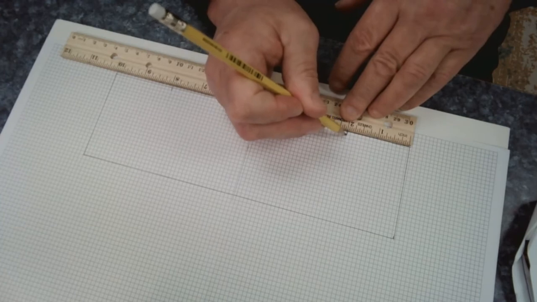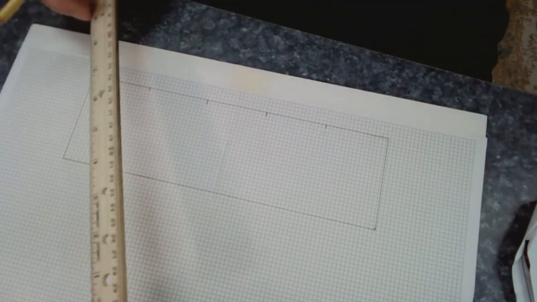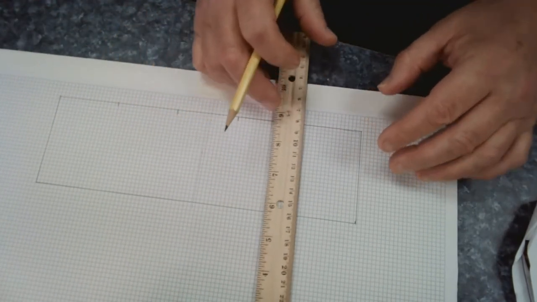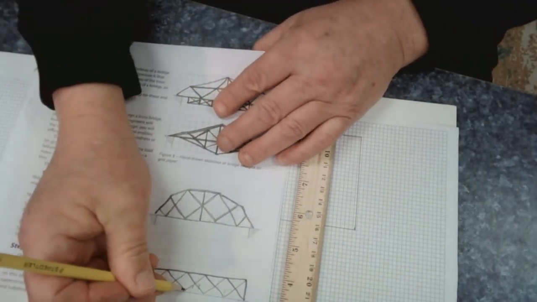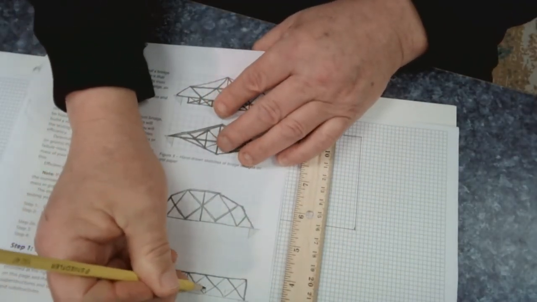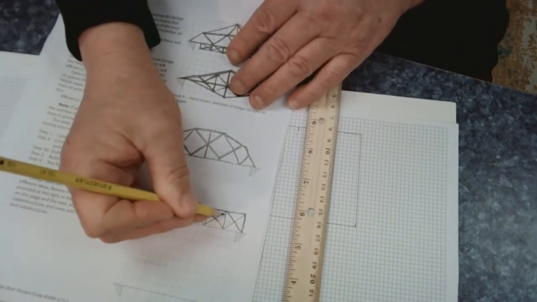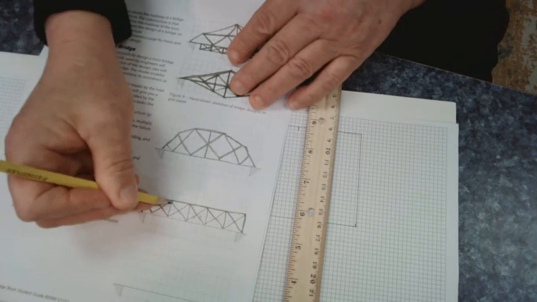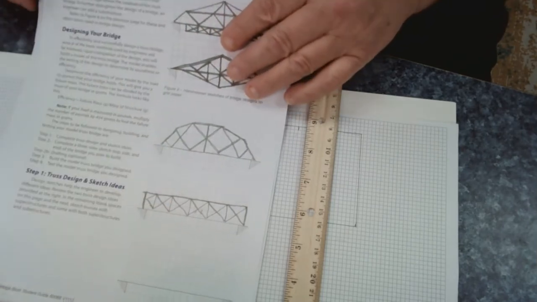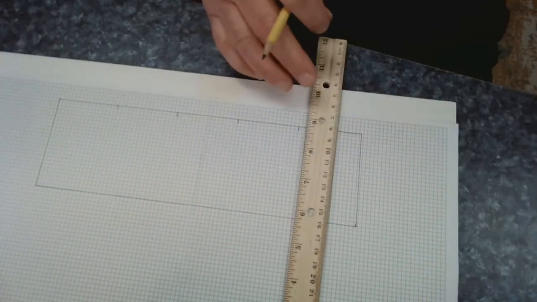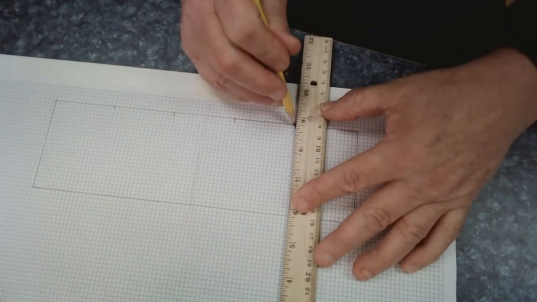And another 2-inch. Okay, I've actually decided to put vertical supports in these areas right here. I just thought of that. Vertical supports combined with the triangular supports would be nice and strong and very easy to draw.